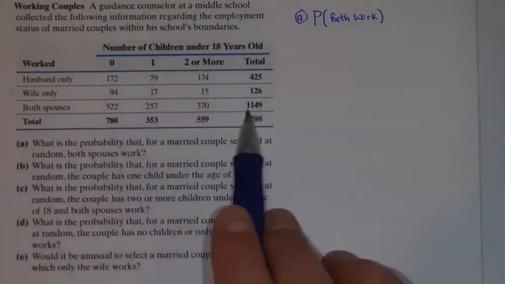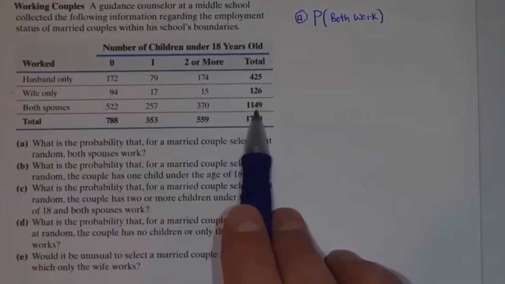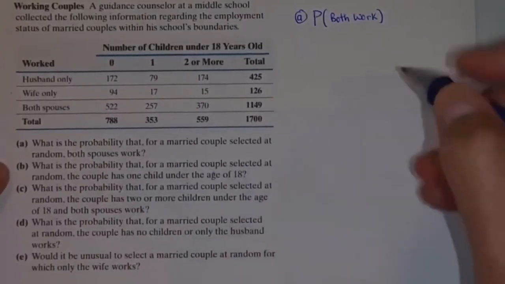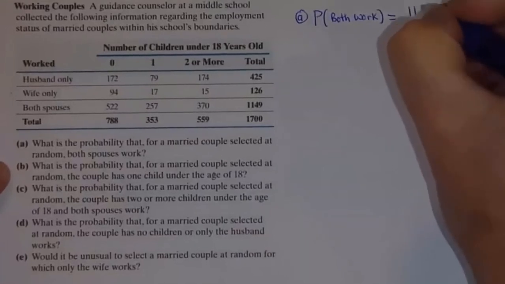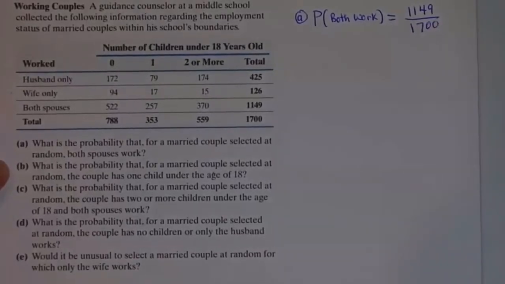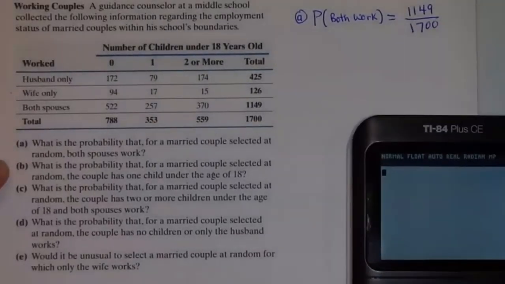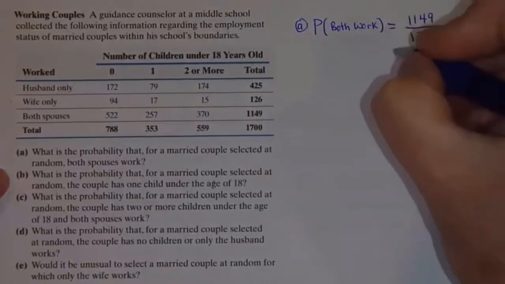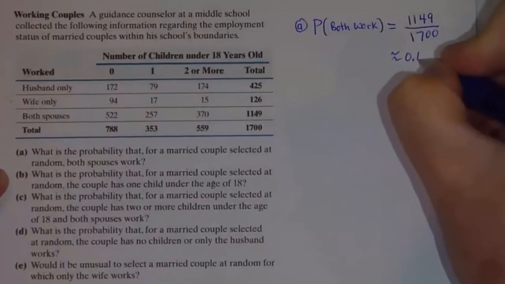And if I look at this particular table, it looks like there's a total of 1,149 couples where both spouses work out of 1,700 couples altogether in this data. So that's just going to be 1,149 out of 1,700. Now, when we have fractions like that, we're usually going to change them to decimals. So 1,149 divided by 1,700, that is approximately 0.6759 if I round to 4 places. So this is approximately 0.6759.